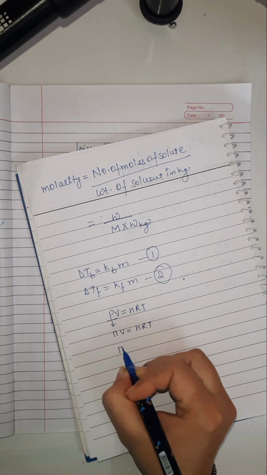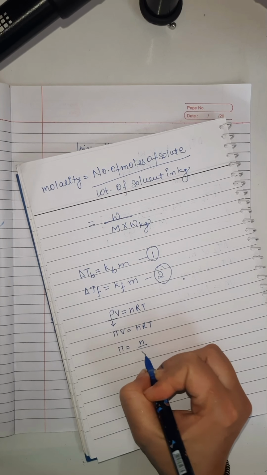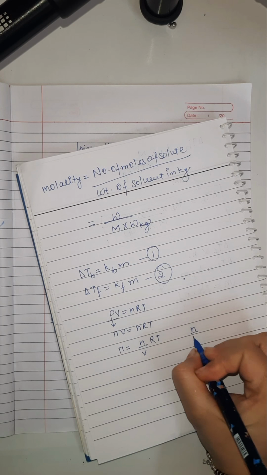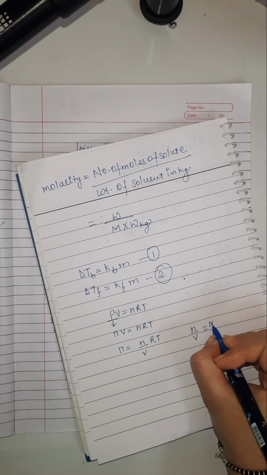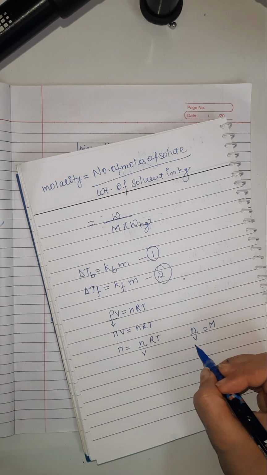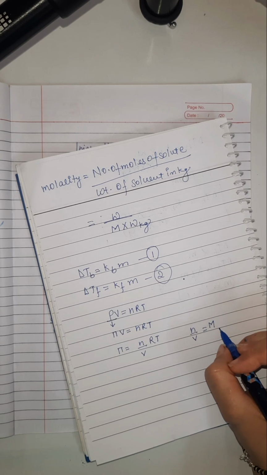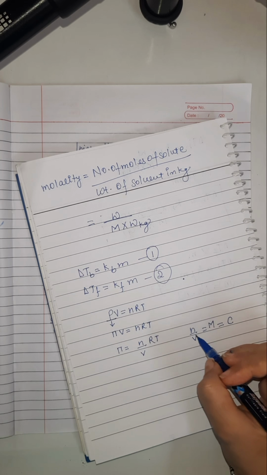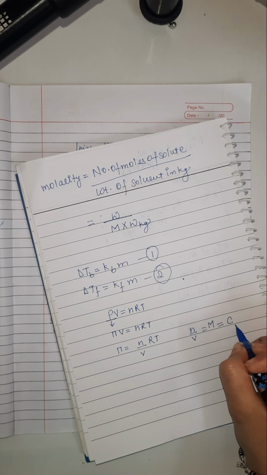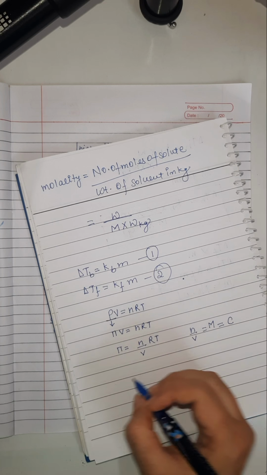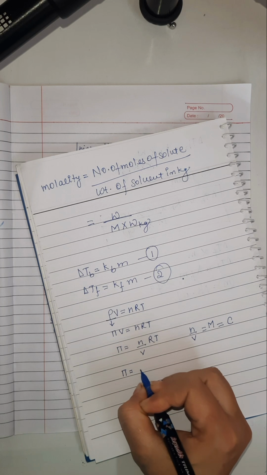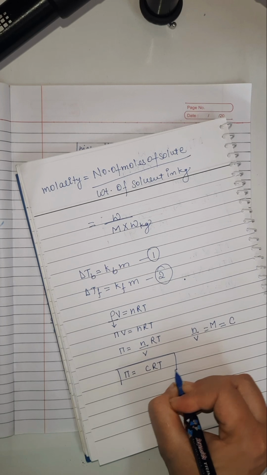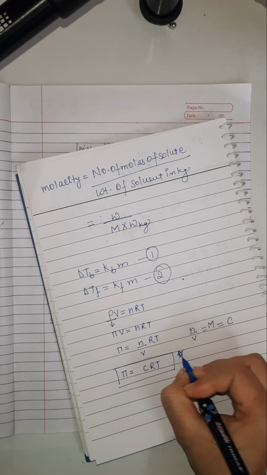Now pi is equal to n by V into RT. n upon V is molarity, number of moles upon volume of solution in liters. And molarity is a concentration term. Then in place of n by V we can write C, that is concentration. So pi is equal to CRT. That is the equation for osmotic pressure.